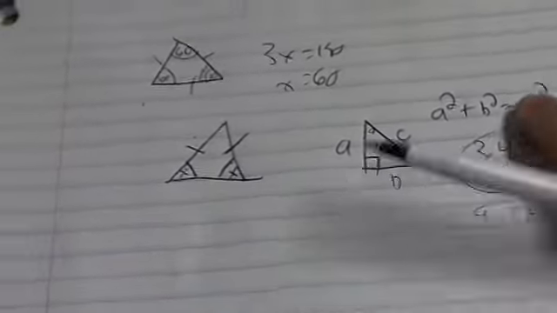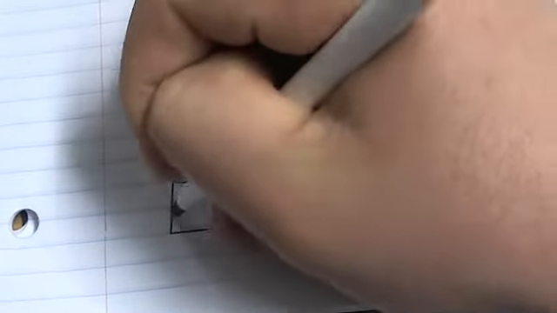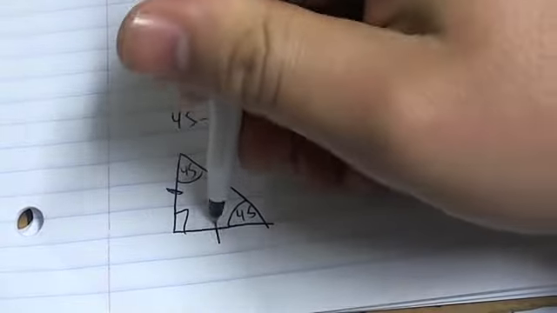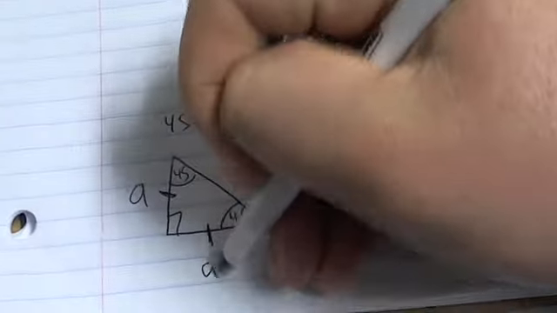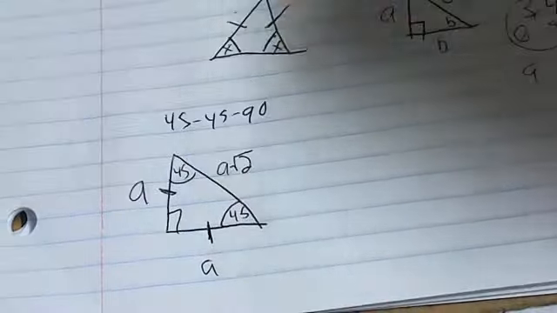All right, now we have two special kinds of right triangles. We have the 45, 45, 90 right triangle. So if this angle is 45 and this angle is 45, then these two sides are going to be the same. Now, let's say this side's A, so it makes this side A. Now, the hypotenuse is going to be A times square root of 2.